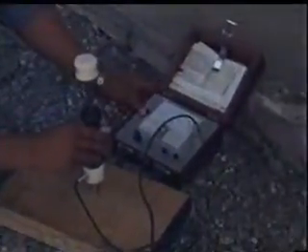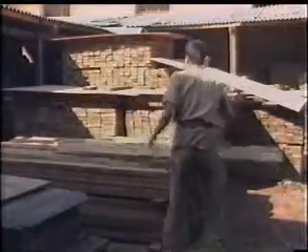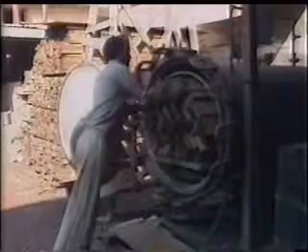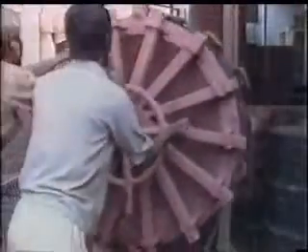By this process, the moisture content is reduced to about 12%. To safeguard timber from termites, preservative treatment is done after seasoning.